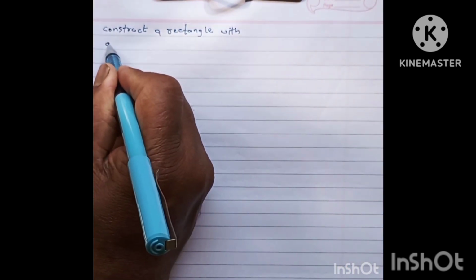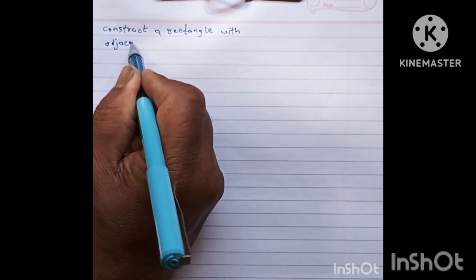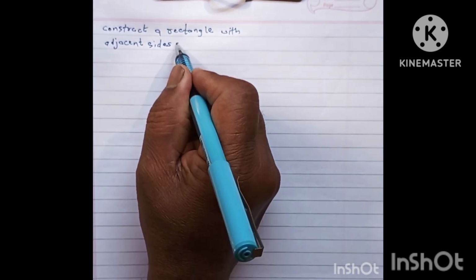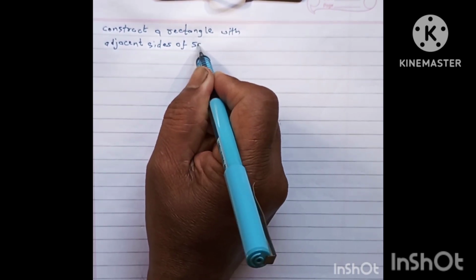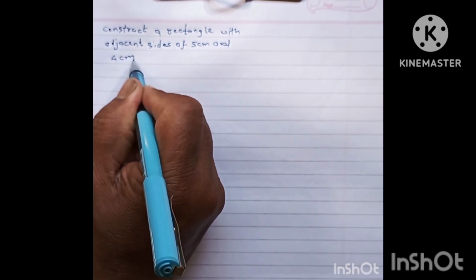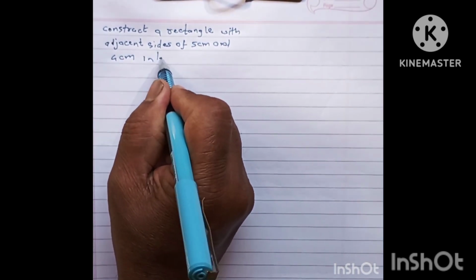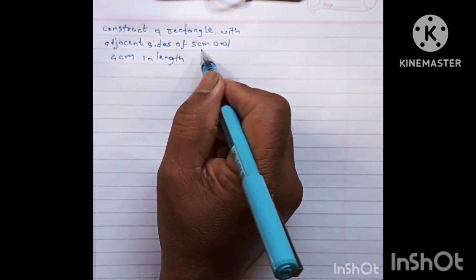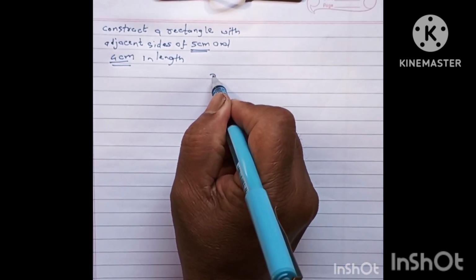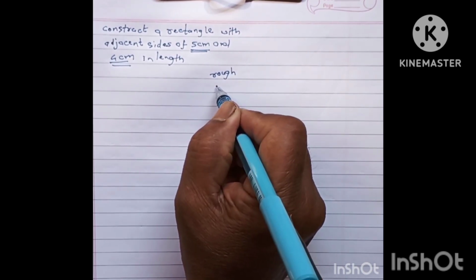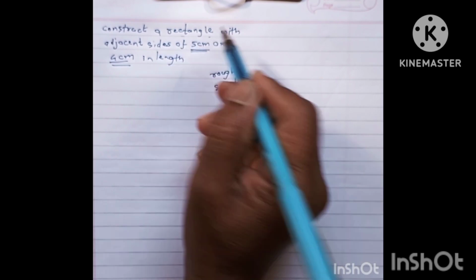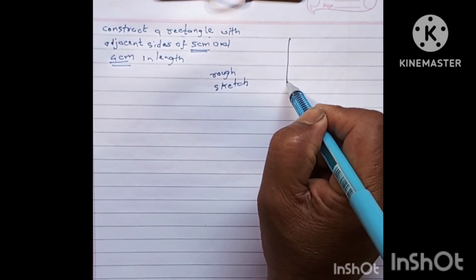with the adjacent sides 5 centimeters and 4 centimeters in length. Got it? So I am going slowly because this is a very important point. This is 5, this is 4, adjacent sides, and now the rough sketch. And rough sketch of what? Rectangle. Okay, so draw this rectangle.